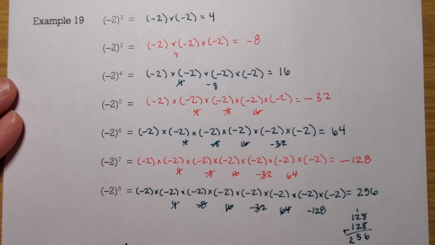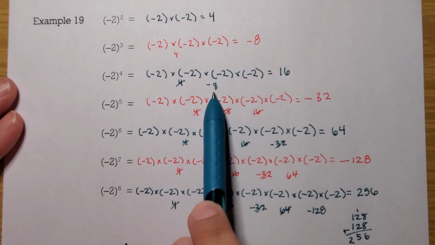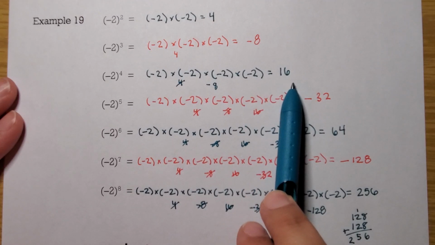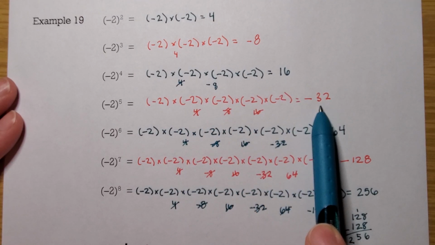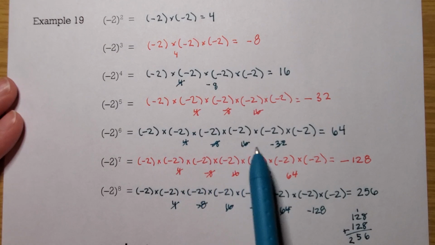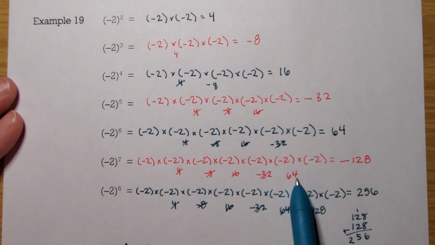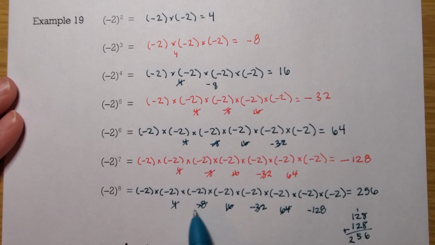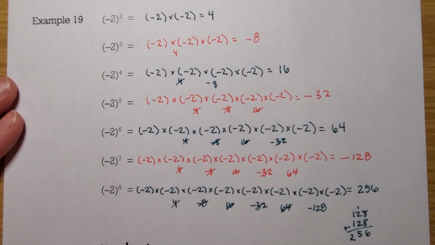I also noticed that when I was finding my products, it alternated. So here I had a positive and then a negative and got a positive answer. Here I got positive, negative, positive, negative. Plus, minus, plus, minus, plus. Plus, minus, plus, minus, plus, minus. Plus, minus, plus, minus, plus, minus, plus. So those were some patterns that I was noticing as I was working through.